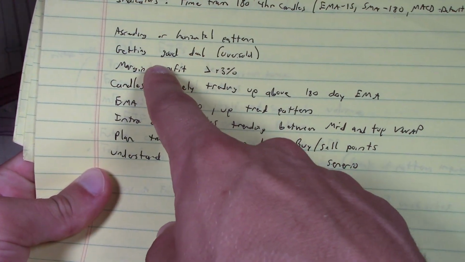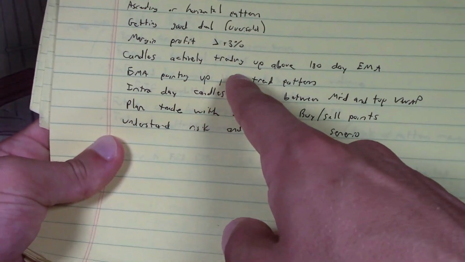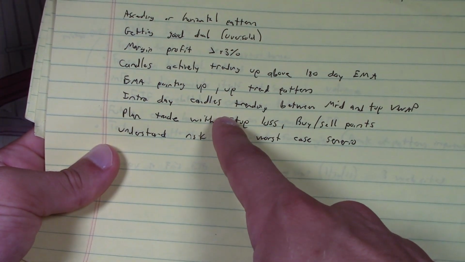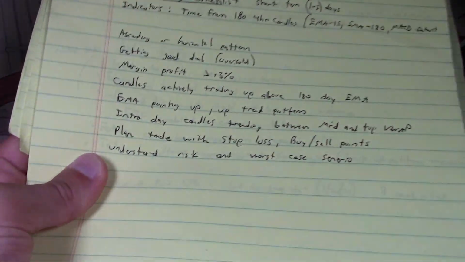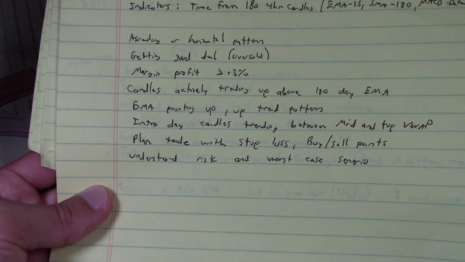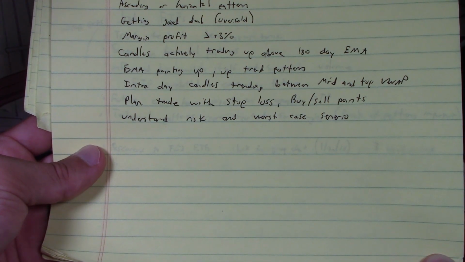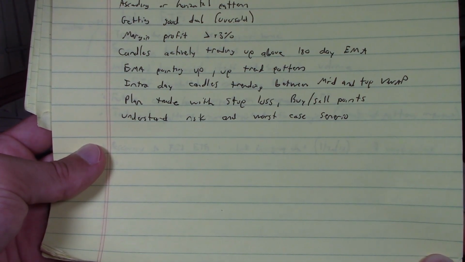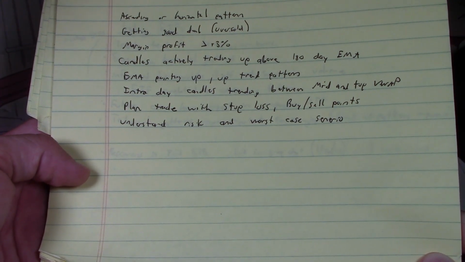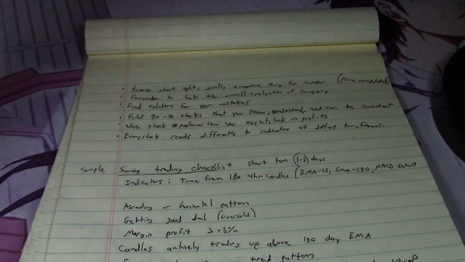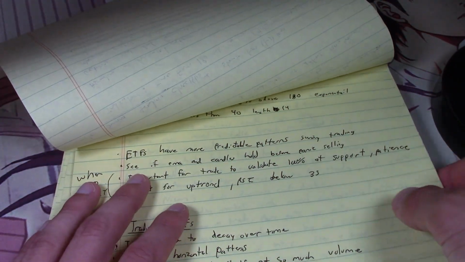Ascending horizontal pattern, getting a good deal, oversold. Margin profit greater than 3%. That's got to be greater than 3%, I think, because at the time, it was just to cover costs and stuff. Candles actively trading above the EMA. EMA pushing up. Intraday candles trending between mid. Man, there's a lot of indicators on that checklist.